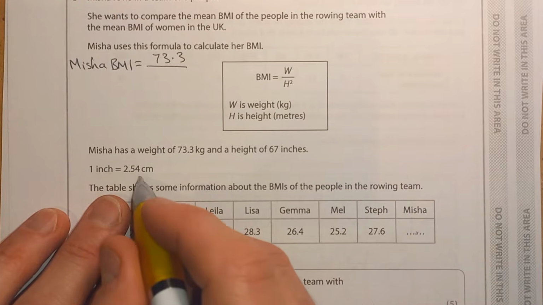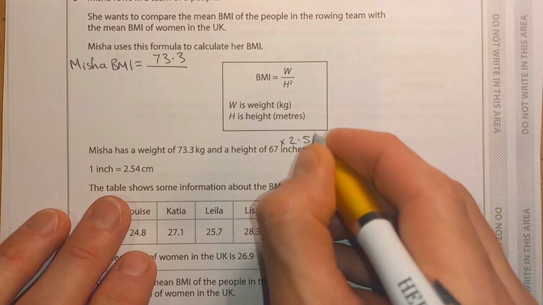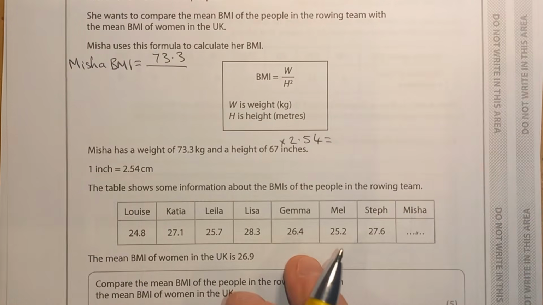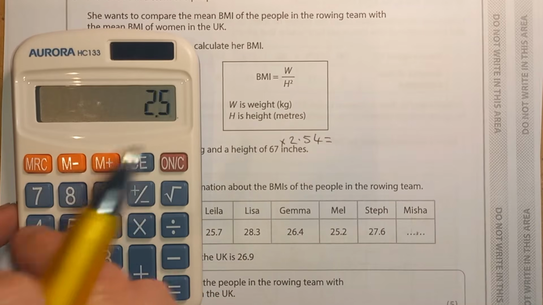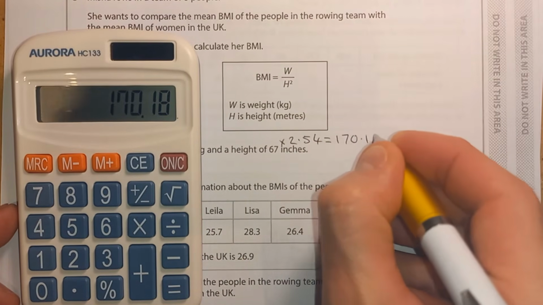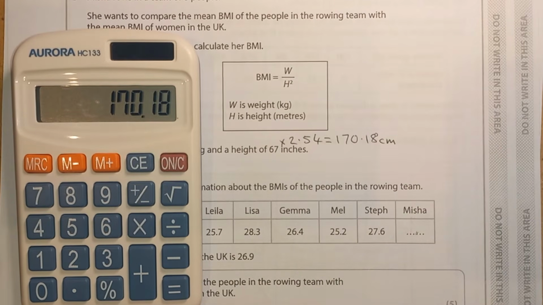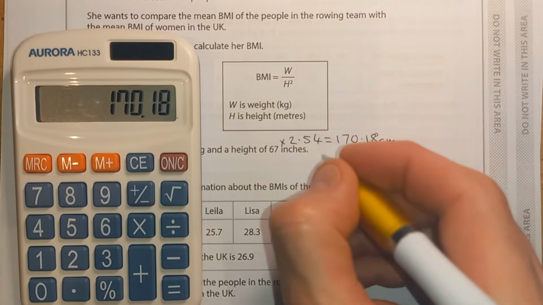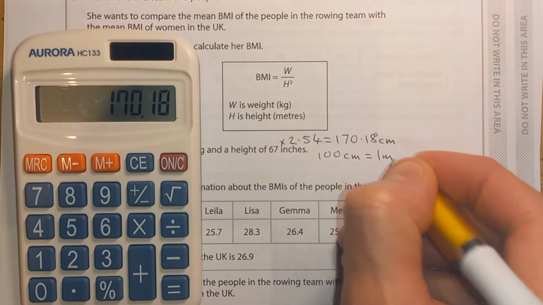If we want to turn it into centimeters, we can multiply this by 2.54. So that gives us 170.18 centimetres. Okay, we want it in metres though. Well, I know that we've got 100 centimetres in a metre.